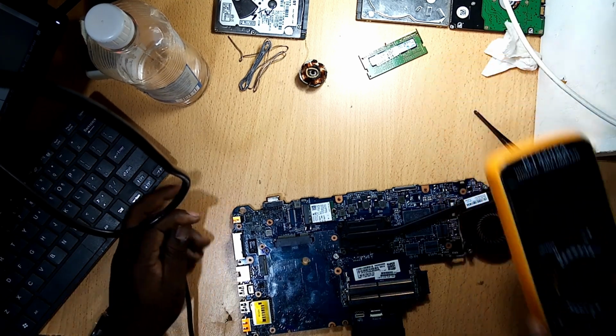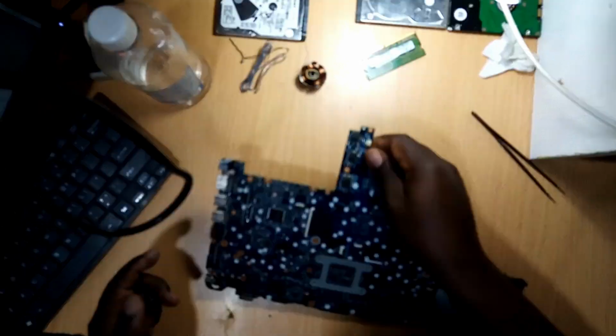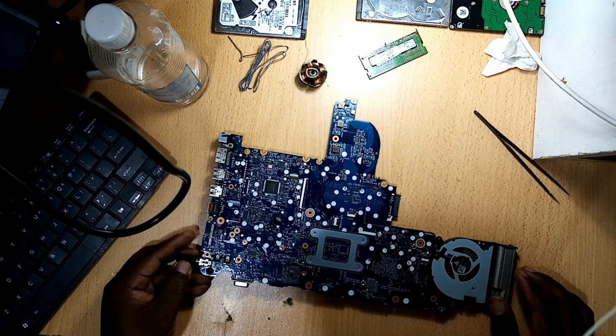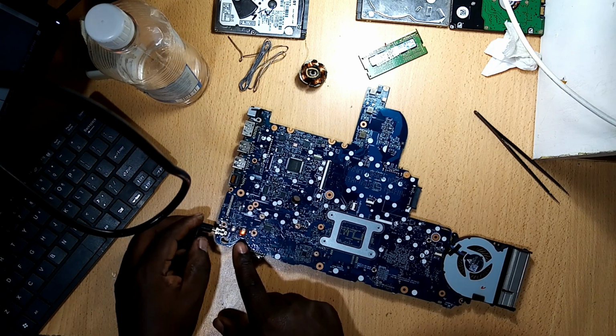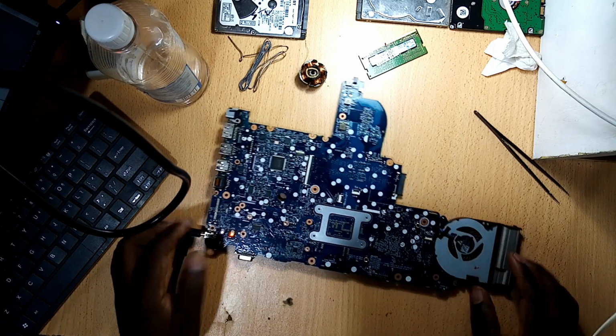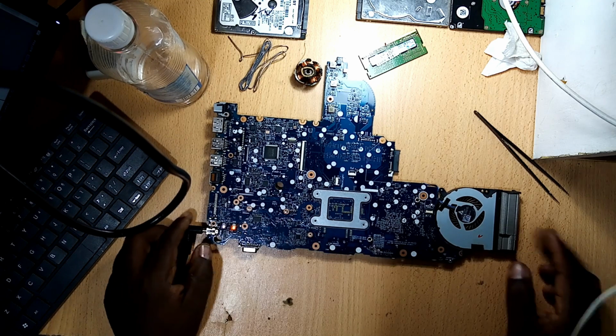Let's try to test the board. We see whether this motherboard is a success or... So guys, as you can see, we have light here. I have two lights here. For those who cannot see, we have two lights there.